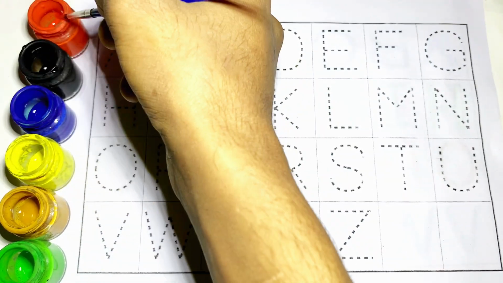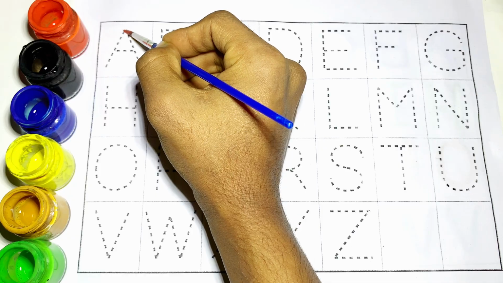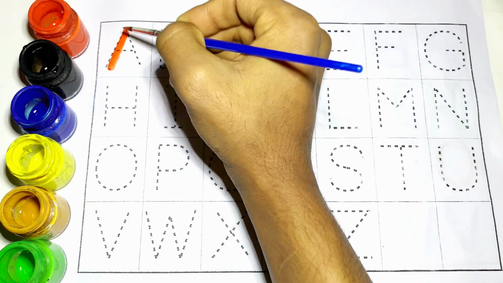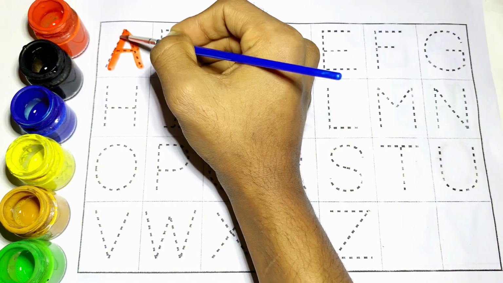Kids, first we draw A. A is for apple. A is for ant. And use red color. Red color.